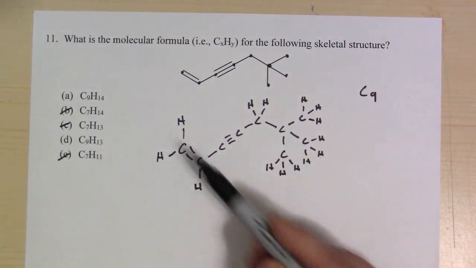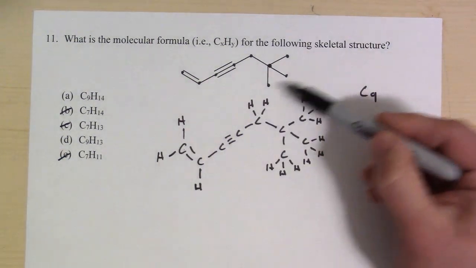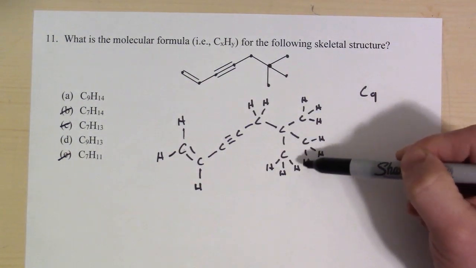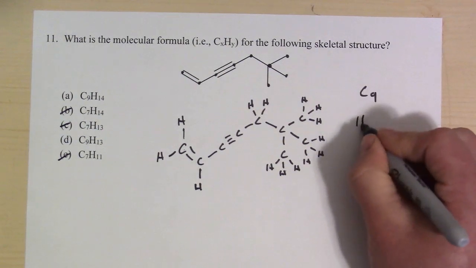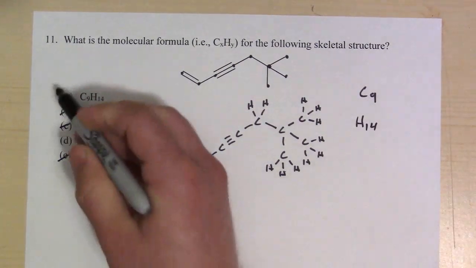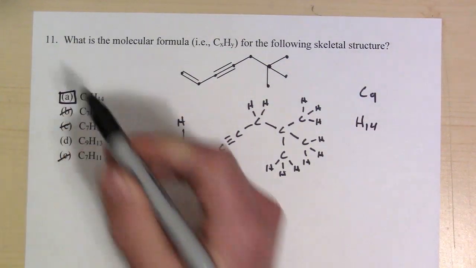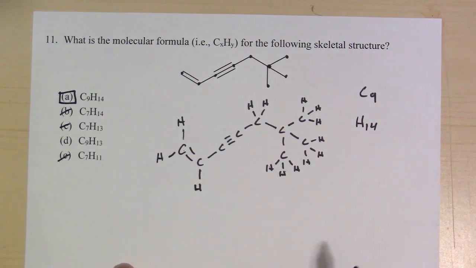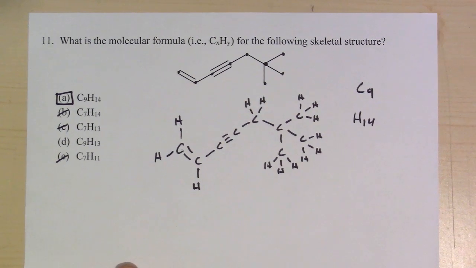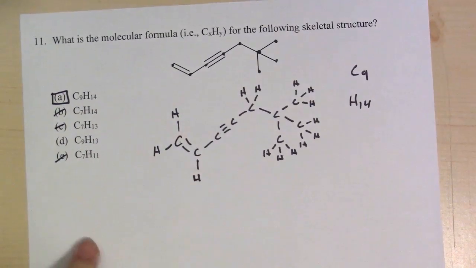So if we count these up, 1, 2, 3, 4, 5, 6, 7, 8, 9, 10, 11, 12, 13, 14. So H14, that matches with answer choice A, C9H14. So that is the formula for the given skeletal structure here.